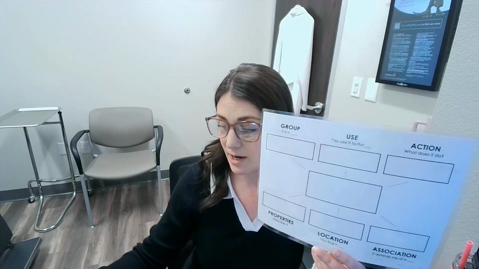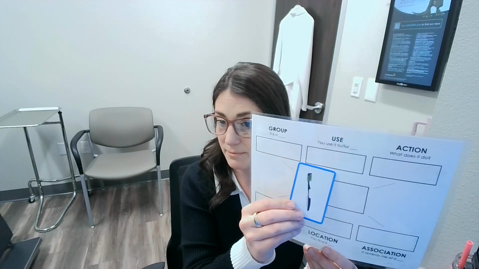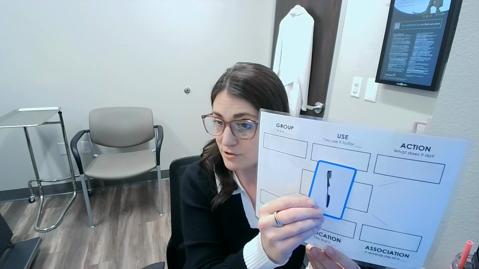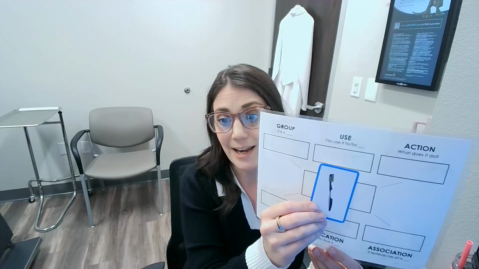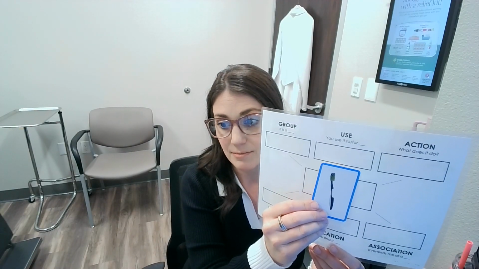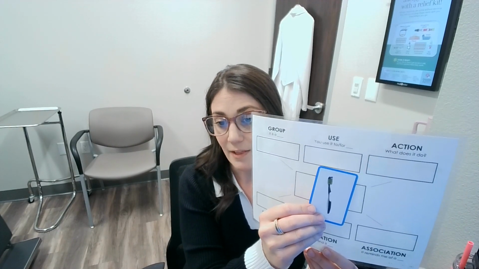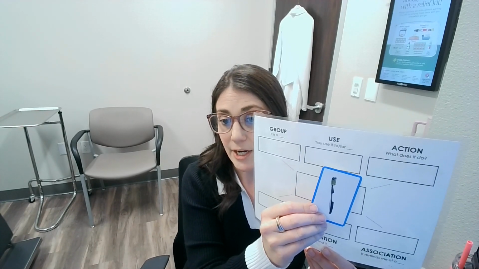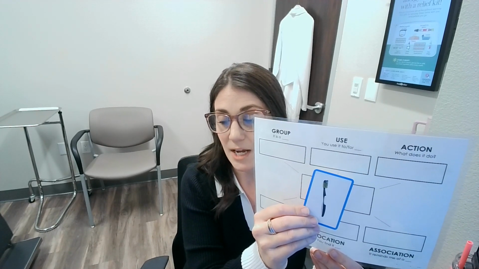So we're going to do one together so that way you can kind of understand how it works. So we're going to do this one. So here we have our picture right here. So first, if you're using a picture, I want you to name it first and say what it is. So I'll let you see if you can name it, and then I'll give you the answer here on the video. So I'll give you some time.